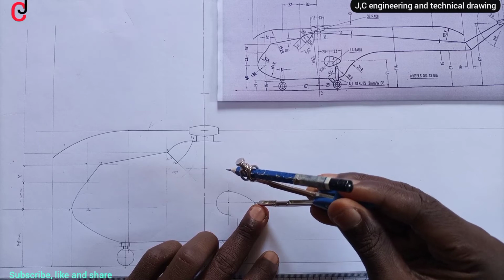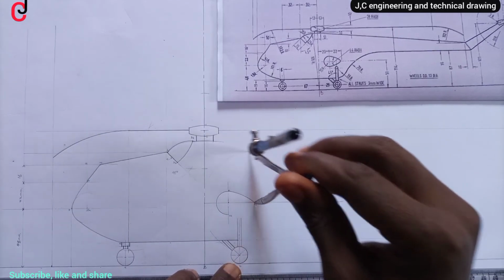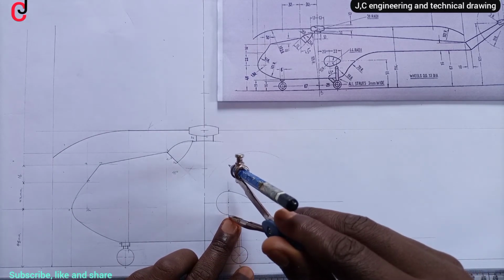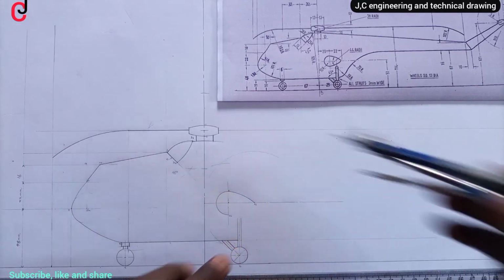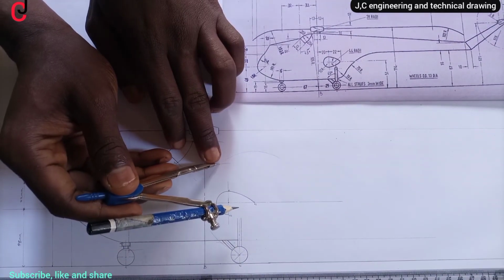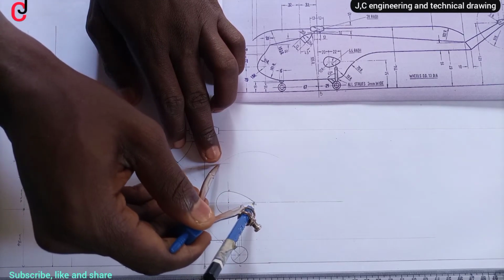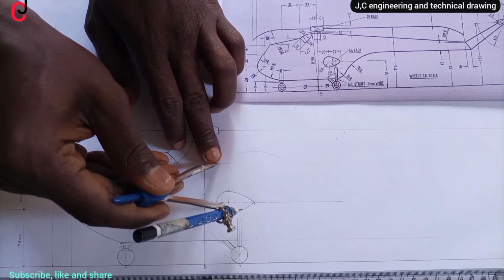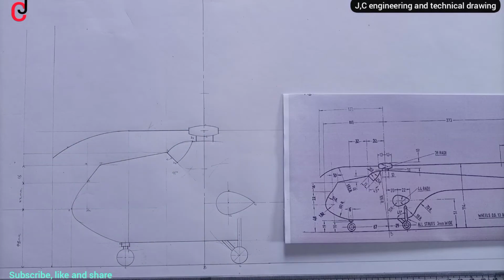Also, using point C1, scribe an arc. Now using point C2, we bisect the arc. Now using the point of the intersection, scribe an arc touching point C1 and point C2 perfectly.